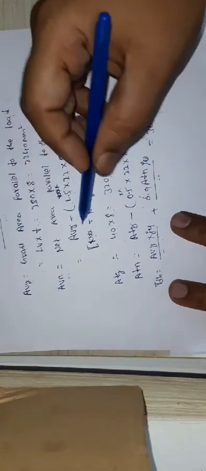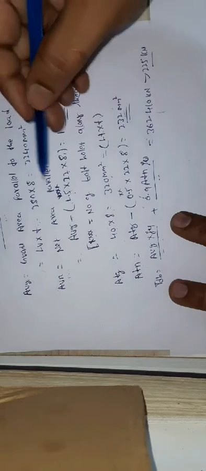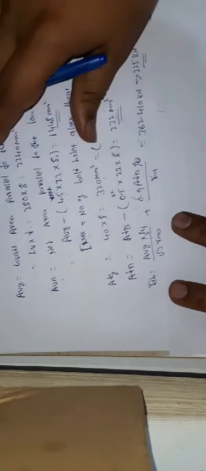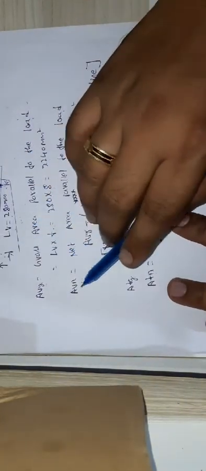So here also I have given a star mark. What is that? The number of bolt holes along the shear line. So the star mark is the number of bolt holes along the shear lines. That's how we need to calculate AVG and AVN.